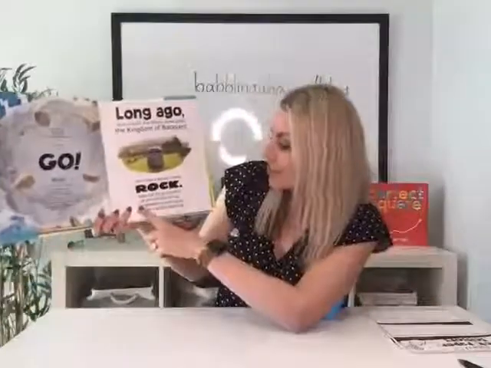If you're paying attention to setting because you want to do story elements, here's one of the settings in the story: the Kingdom of Backyard.